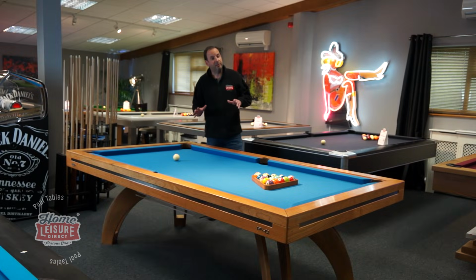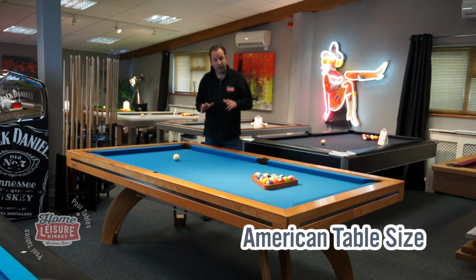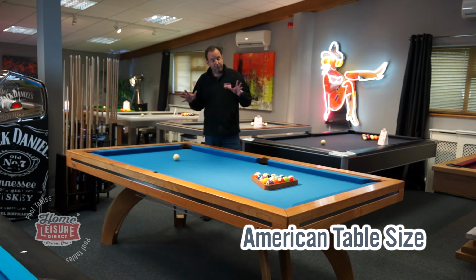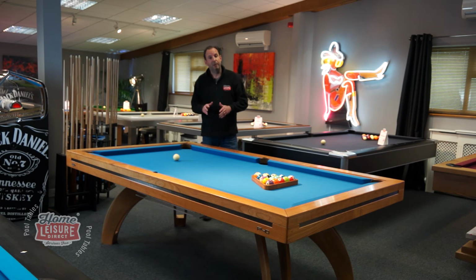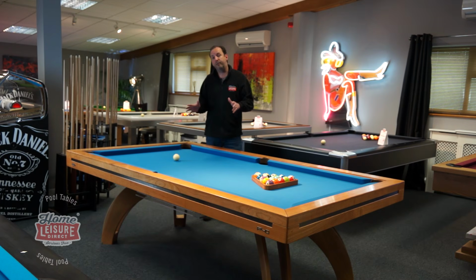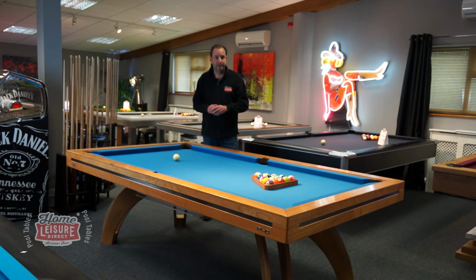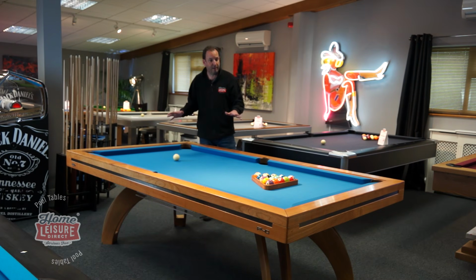Okay, so now let's look at the difference in the sizes of table, and first of all consider American tables. A tournament size American table is 9 foot in size, whereas an English table is only 7 foot in size. So there's quite a difference between the two tournament sizes. I'm actually stood here with an Etrusco P40.